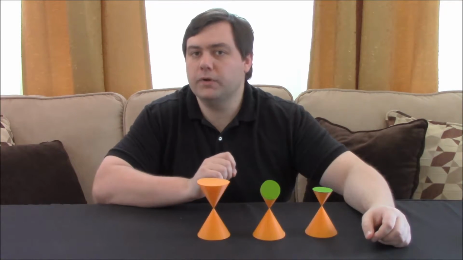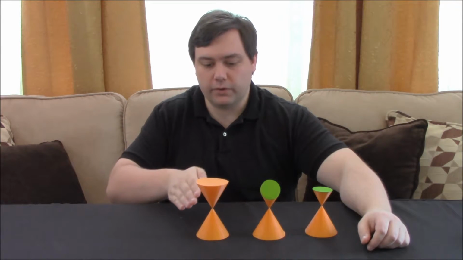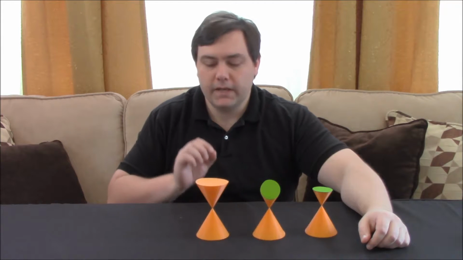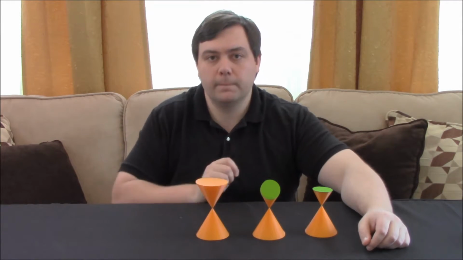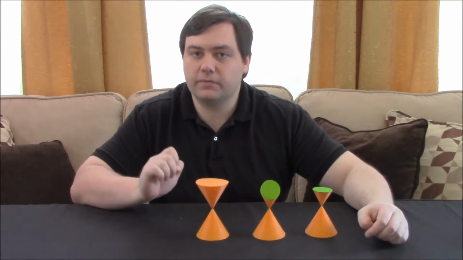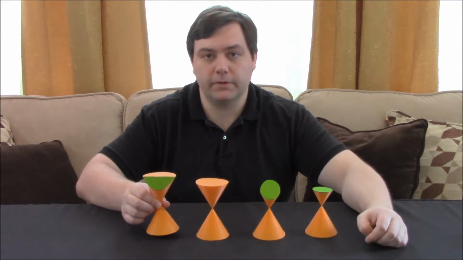But what happens when I reach a critical point? What happens if I make a cutting plane that slices through these cones at a very particular angle? This angle is exactly parallel to the side of these cones. I get the second fundamental shape of conics, and this shape is known as a parabola.